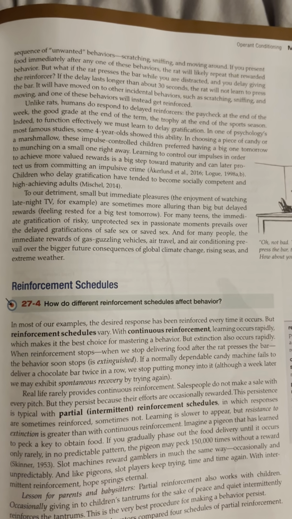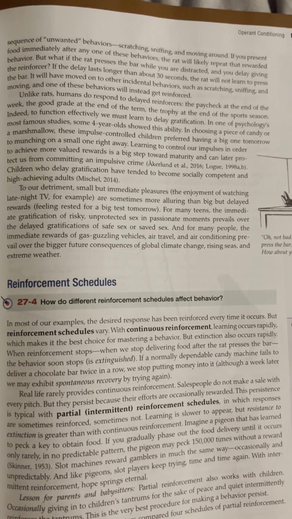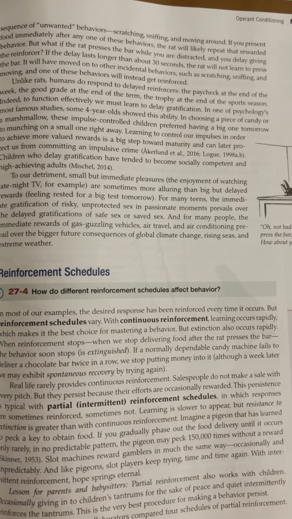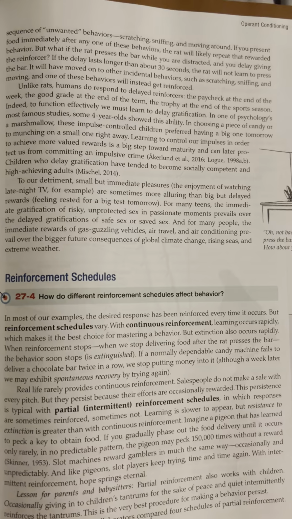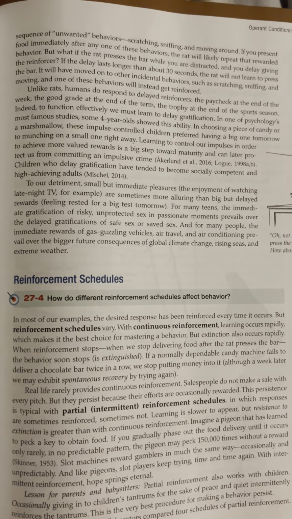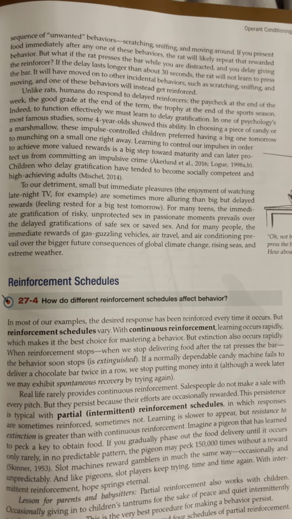Unlike rats, humans can respond to delayed reinforcers: the paycheck at the end of the week, the good grade at the end of the term, the trophy at the end of the sports season. Indeed, to function effectively, we must learn to delay gratification. In one of psychology's most famous studies, some 4-year-olds showed this ability. In choosing a piece of candy or a marshmallow, these impulse-controlled children preferred having a big one tomorrow to munching on a small one right away.